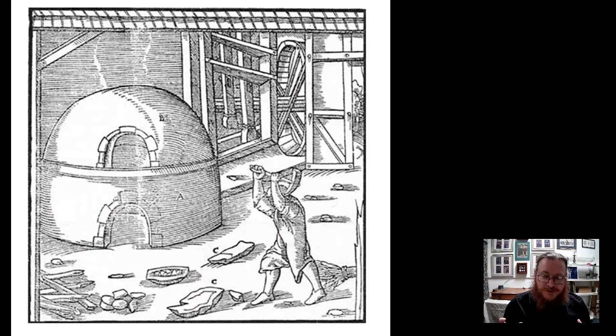Now, one part of the process you don't see in the illumination from Sir John Mandeville's Travels, but you do see in a separate woodcut from De Re Metallica by Agricola, is a process called fritting, a process that took place directly before the molten glass was produced. Fritting was a process that took place over 1 or 2 days, and in a low temperature kiln the sand and the ash were mixed together really thoroughly to allow the ash to coat every particle of the sand, and that sped up the eventual melting process and produced a much smoother product.